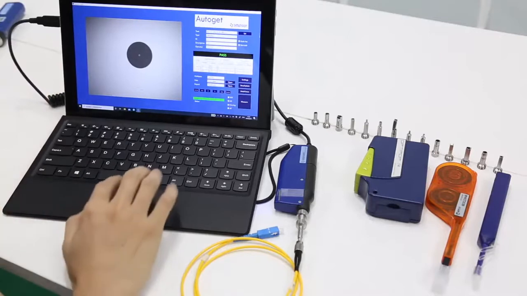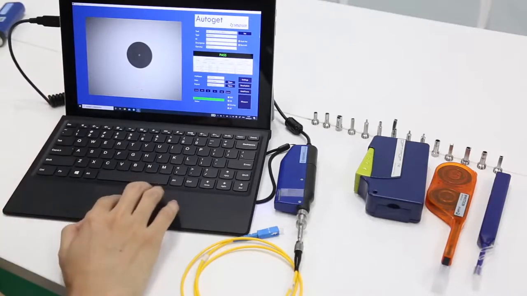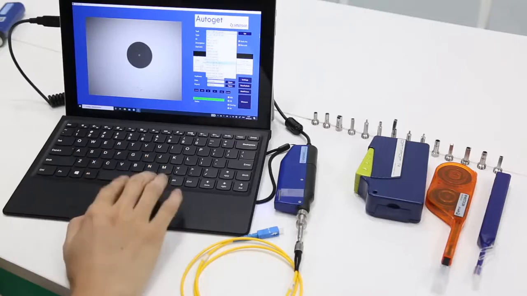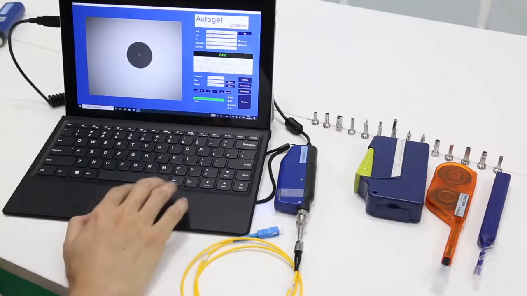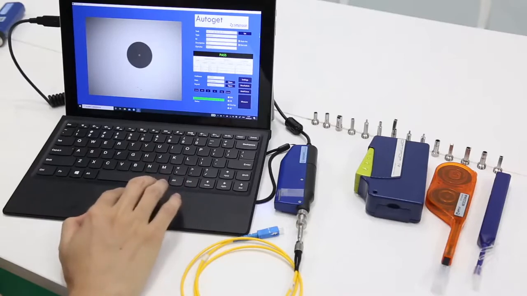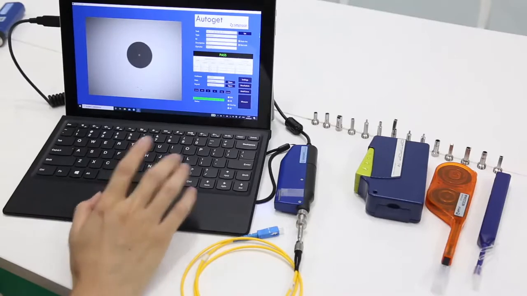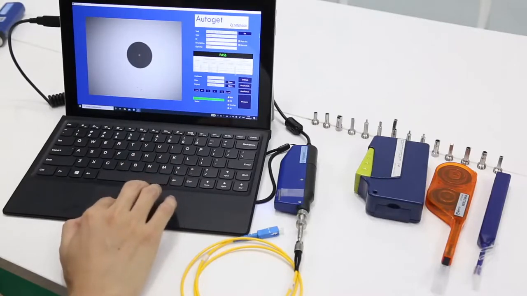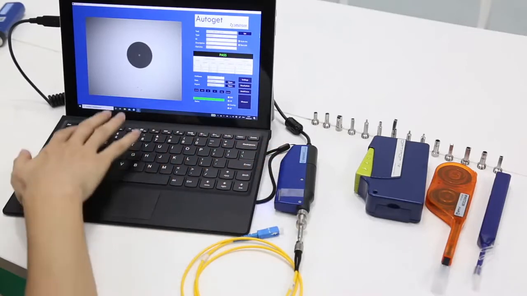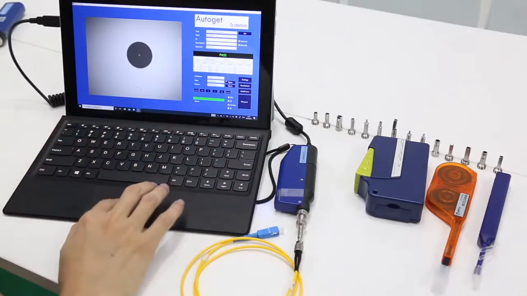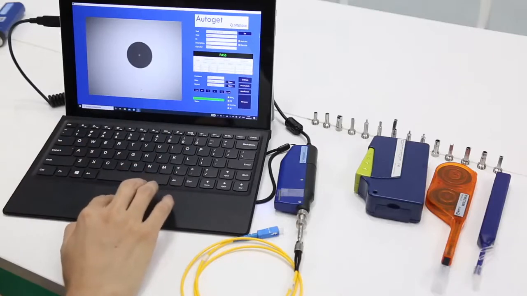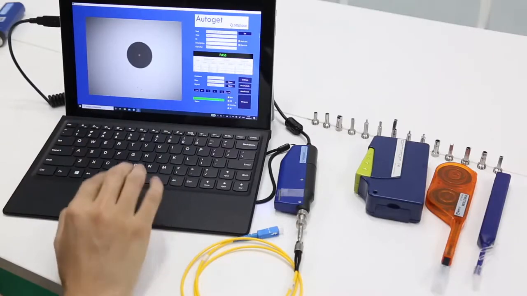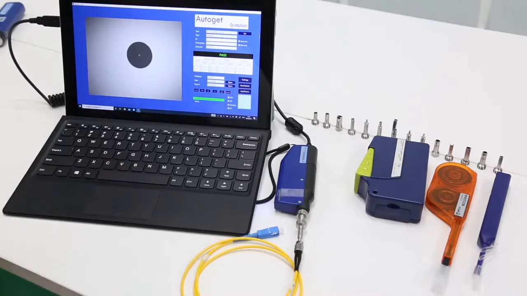So let's see how to use this software. First, we would like to select the suitable task for this inspection. For example, we select this one, and we can input some information for this operator. And then we can name this file, for example. And the fiber inspection can be done with just one click.